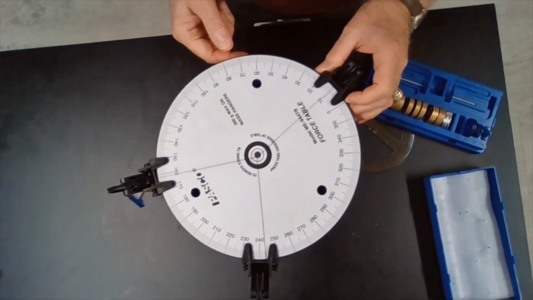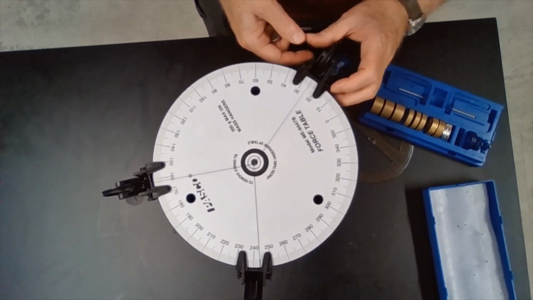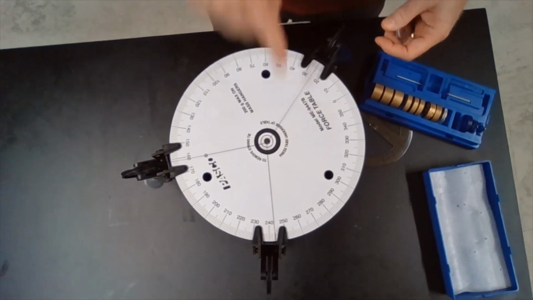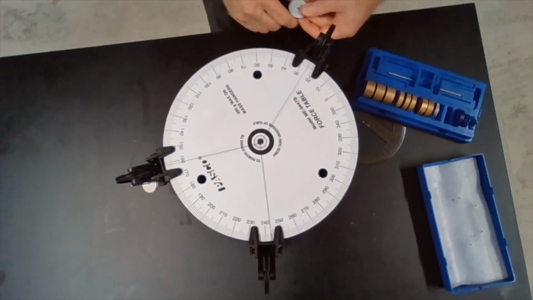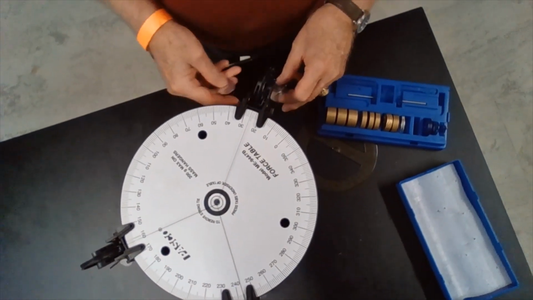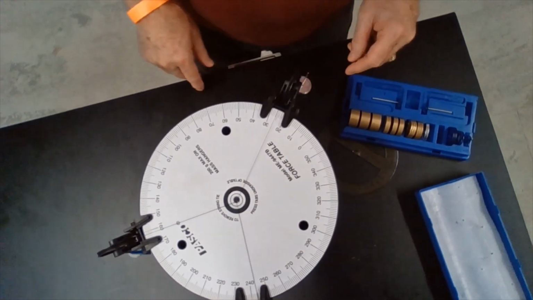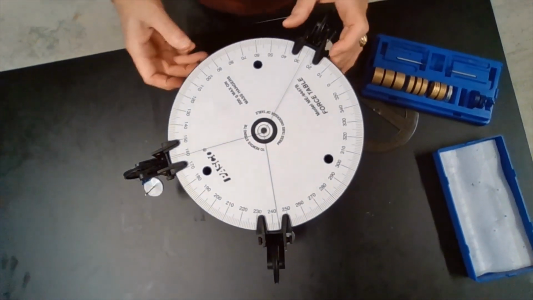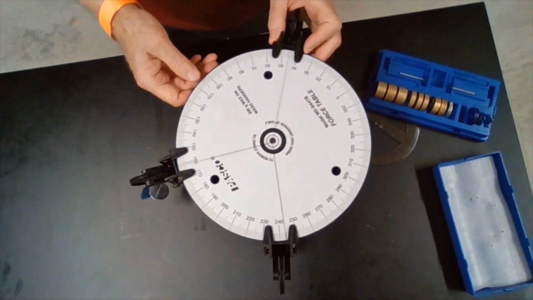So now the trick would be to go figure out, and here's the problem. This is trial and error, because if I get the angle right, but I don't have any weights on it yet, I have no idea whether it's going to come back to center. Okay, you can see I just threw a couple weights on here, and it didn't come back to center yet.